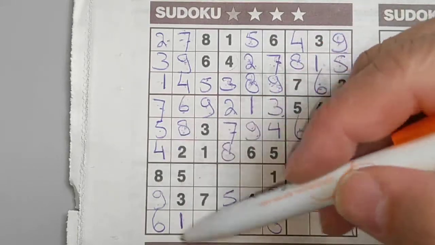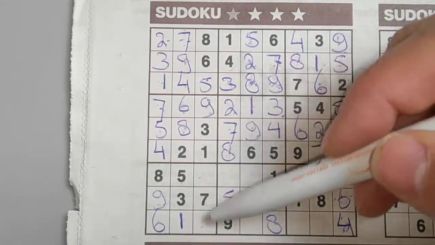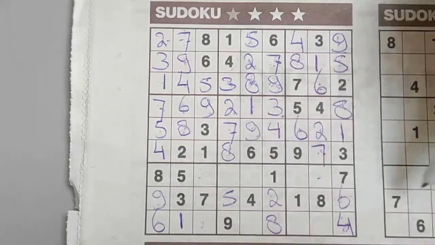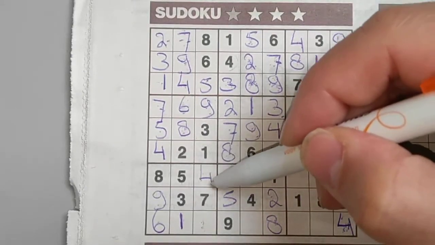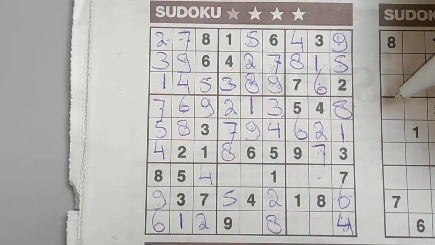2 missing numbers in this big square for the numbers 2 and 4. We have a 4 now, so no 4 there. 4 should be here, and the 2 goes there.